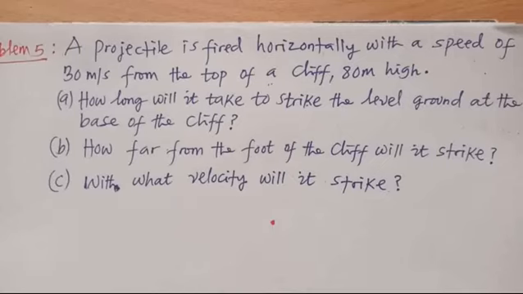Sometimes we have to resort to equations for motion under gravity, V equals u plus or minus gt, and equations like that. This is one of them.